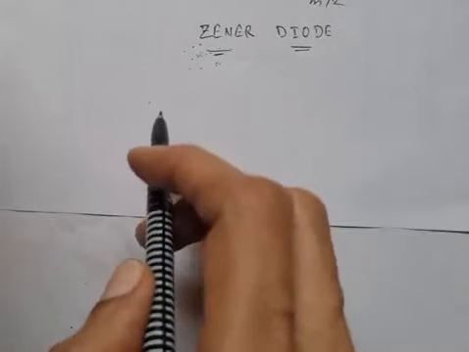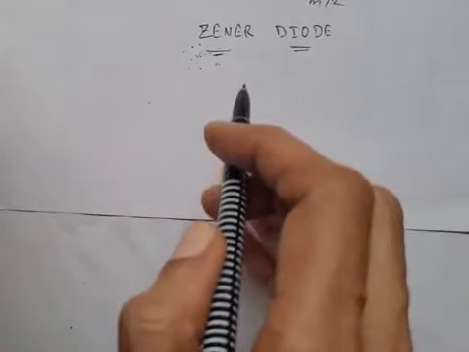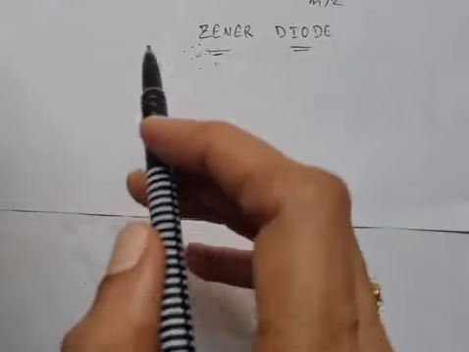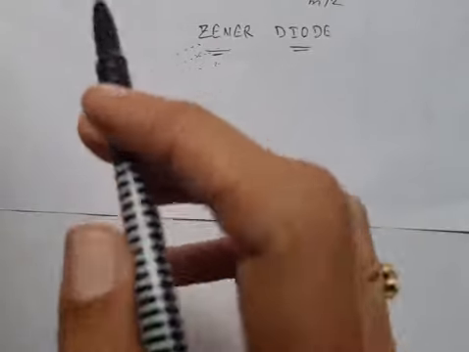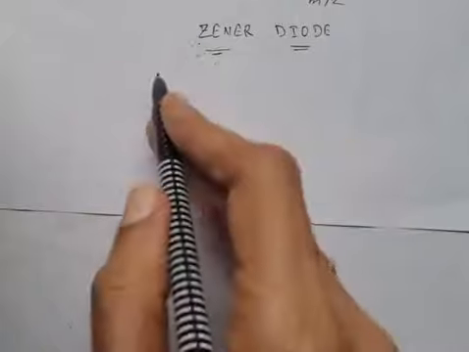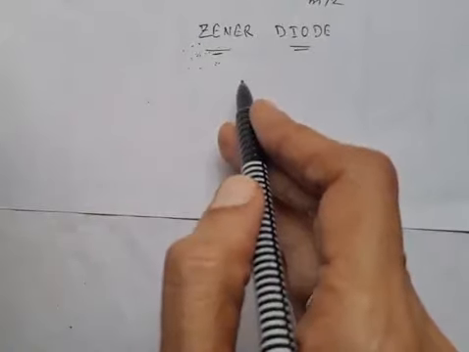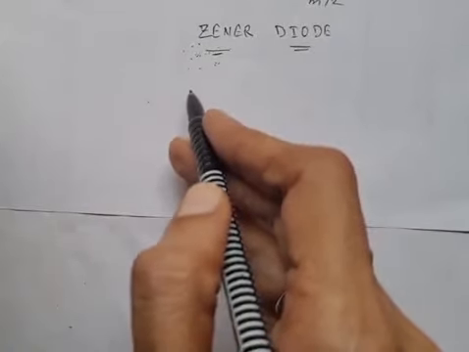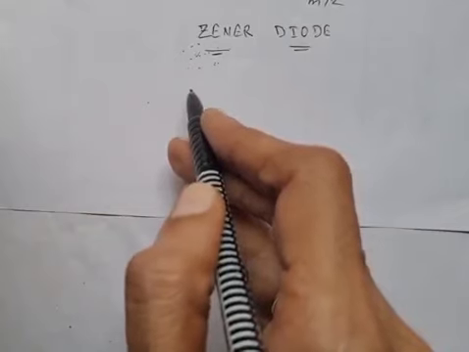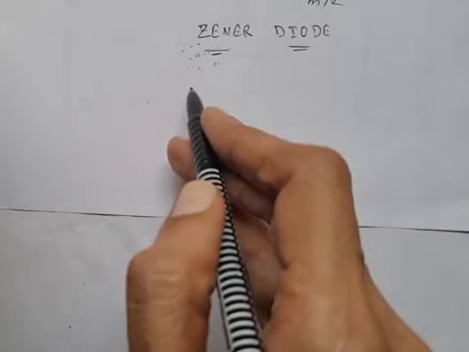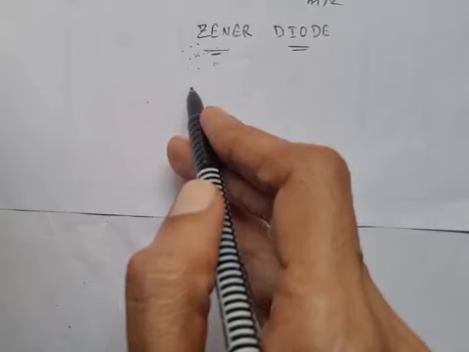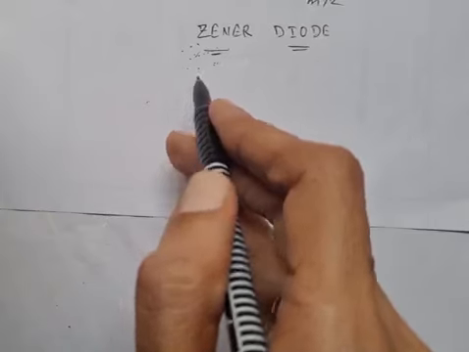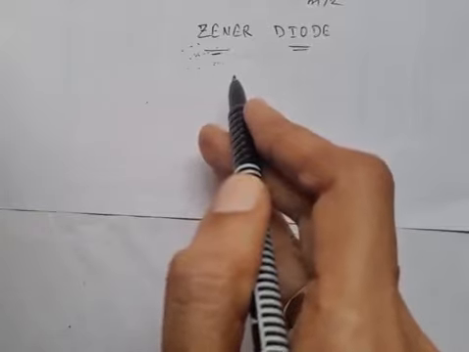A PN junction diode is a type of switch, a one-way switch having two biases: one is forward bias and one is reverse bias. And what are the characteristics of a PN junction diode? We know all those details. If you want those details, I will give a link about the topic in my description. Please follow that link. And now we see the Zener diode.